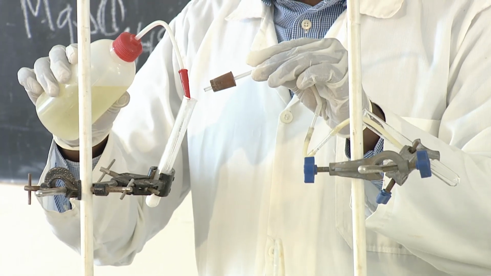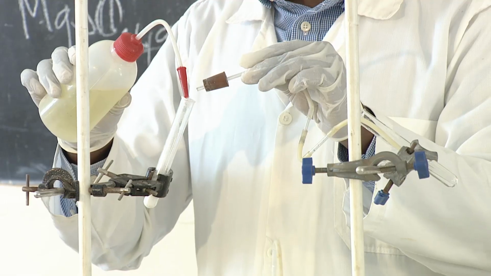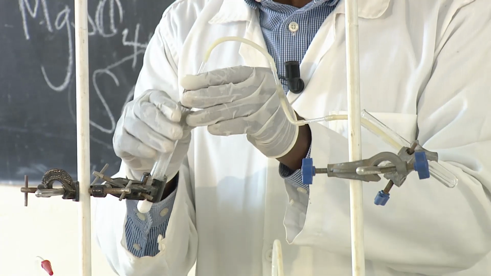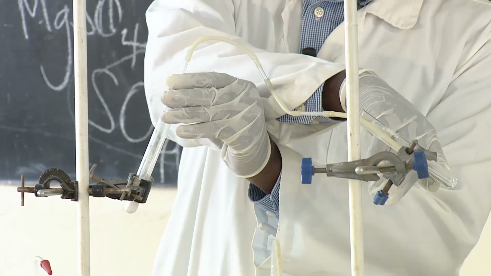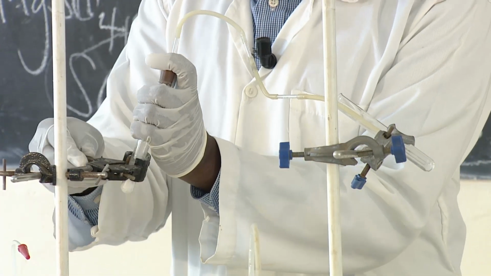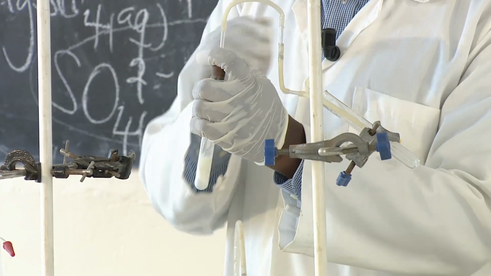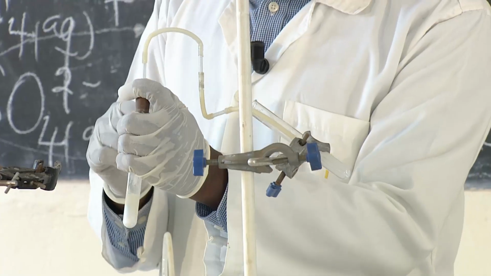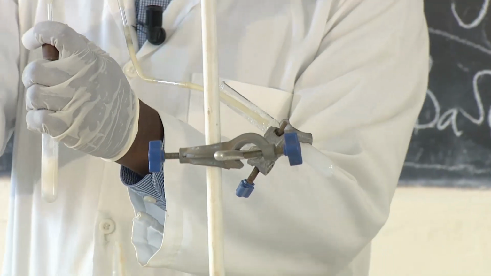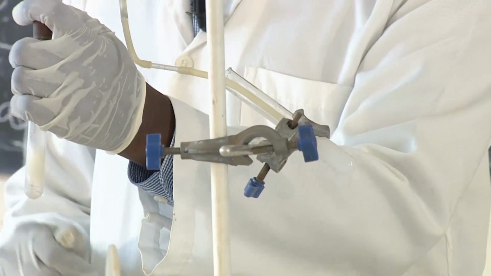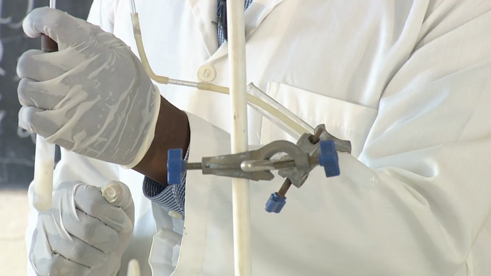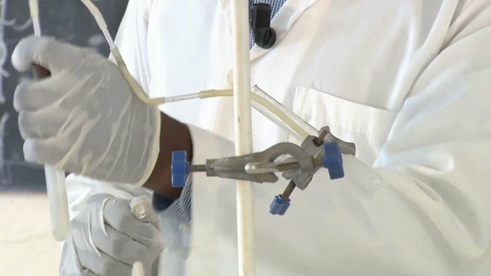So I add a solution of hydrochloric acid. The gas is produced already. If you are very observant, you see the bubbles of the gas. That is carbon dioxide. The solution is turning white, milky somehow. So it turns milky. The gas is coming at a very high rate, so that's why you see the bubbles increasing. The solution turns milky, a milky solution.